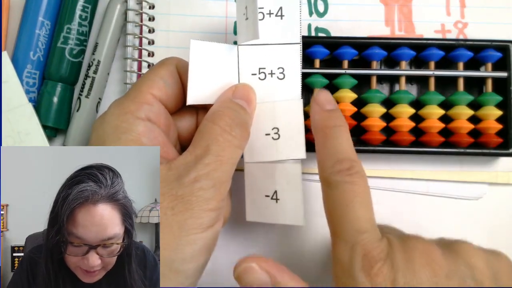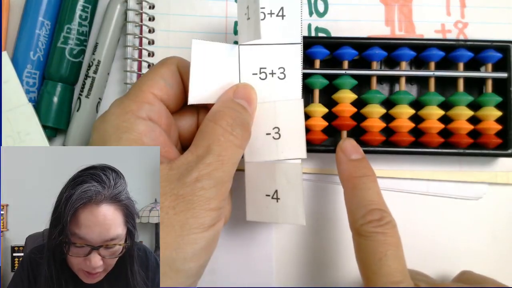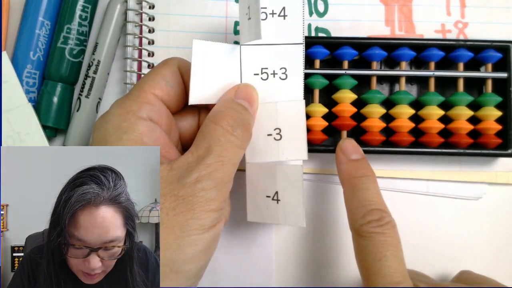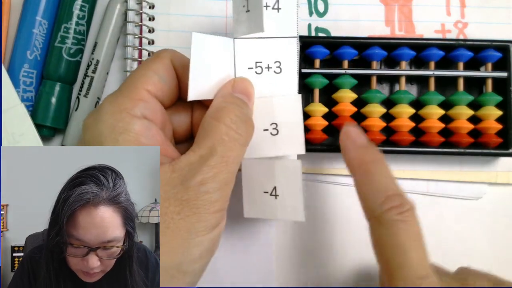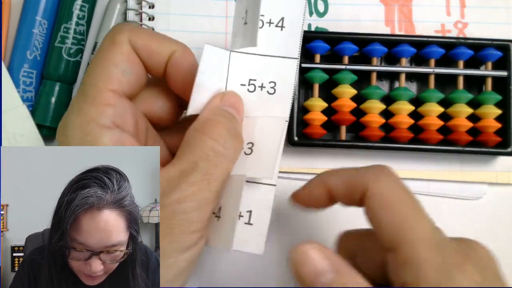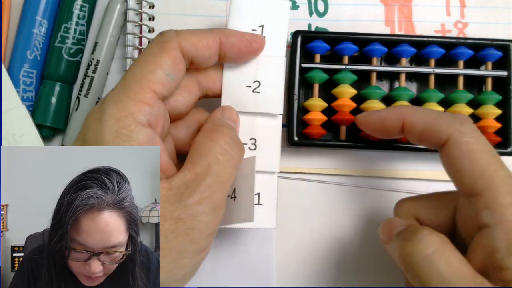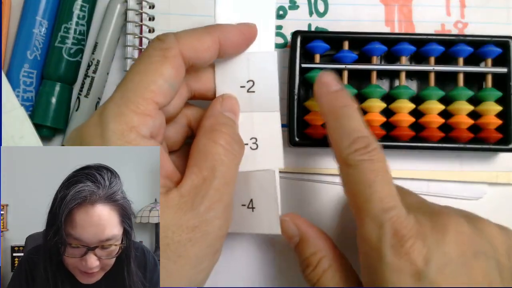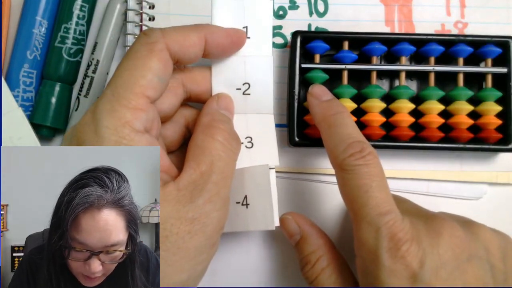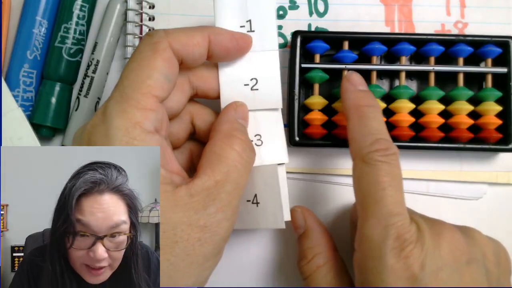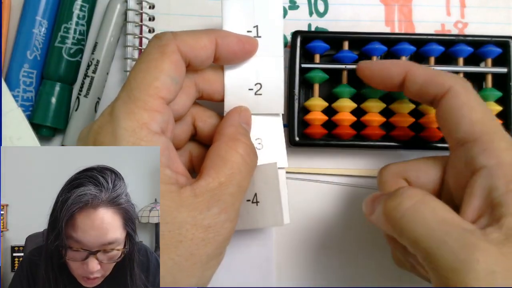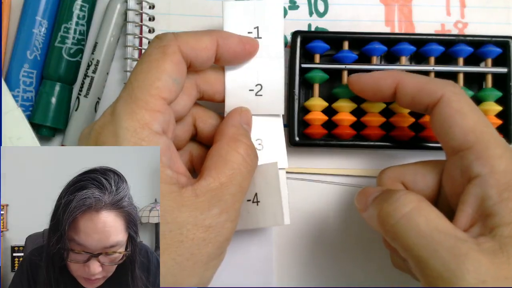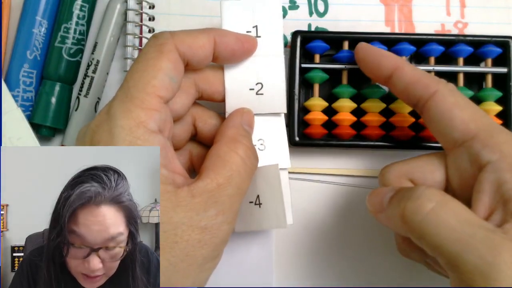My question is, 14 take away 1. No, this is all... we all have enough, right? 14 take away 1. 14 take away 2. Okay, no, never mind. Let's do this one. 15. 15 take away 2. Can we do it? No, we cannot take away 2. So what do we do? Can I take away 5?